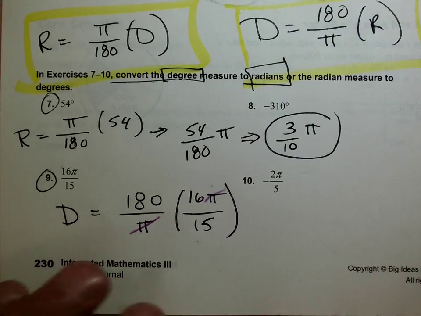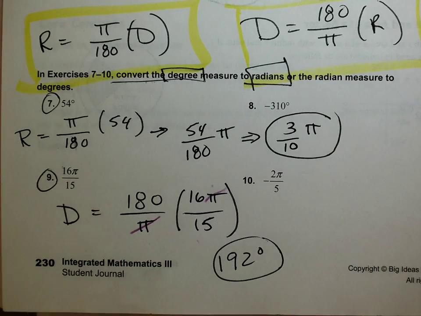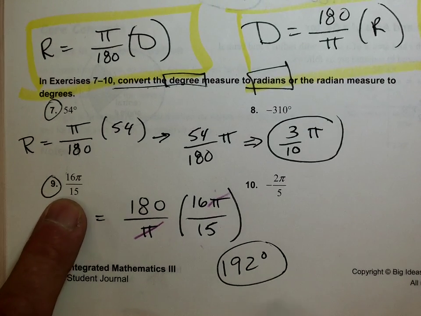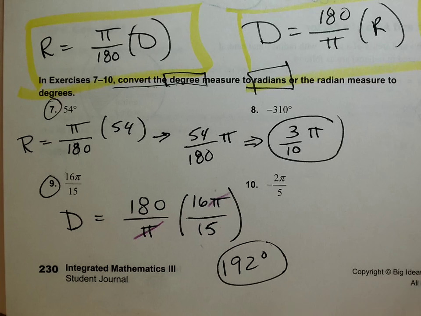So a 192 degree angle. 16 pi 15ths radians is the same as a 192 degree angle. Okay? So, before I turn this recording off, radians are angles, right? Radians are angles. Okay?